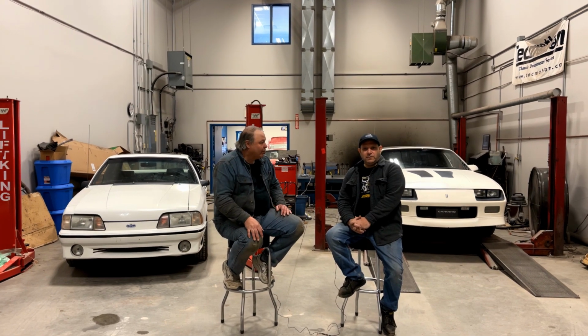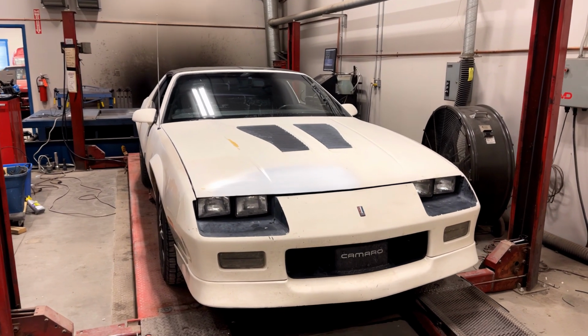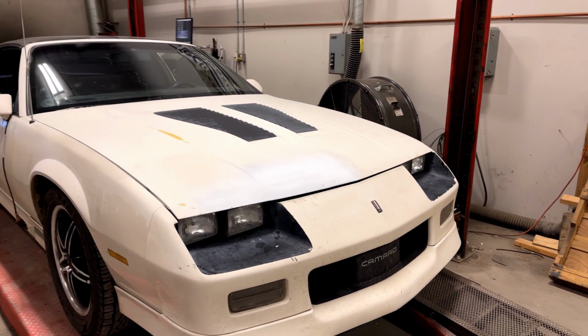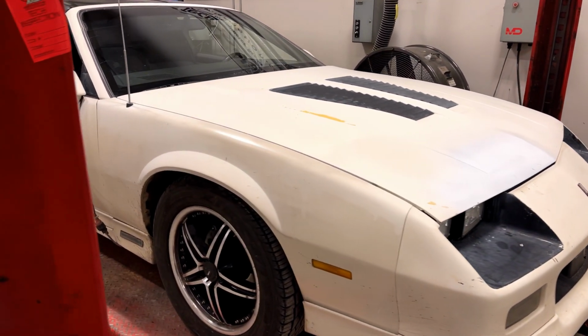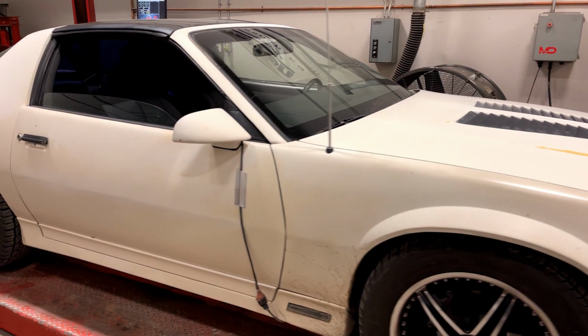All right, well, I've been working with these TPI systems for probably the better part of 20 years, probably more, really since they came out. So I do have a fair bit of experience, both from the hardware side and the programming of them. This particular one is an 89. It's effectively stock. It's got all its emissions equipment and everything still on it.